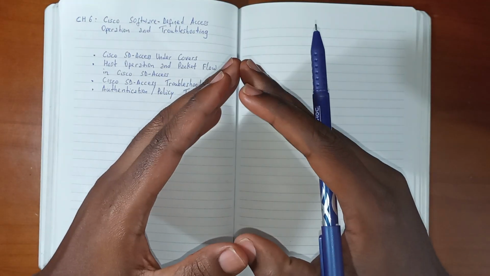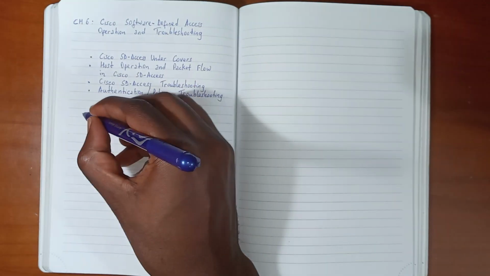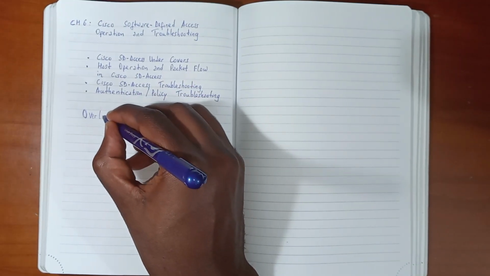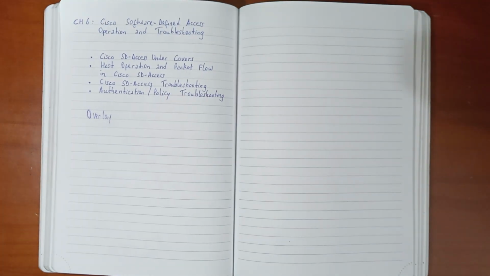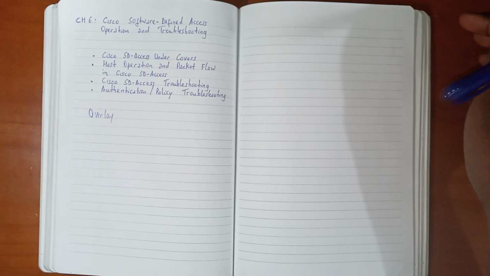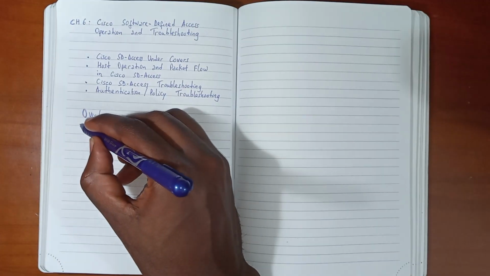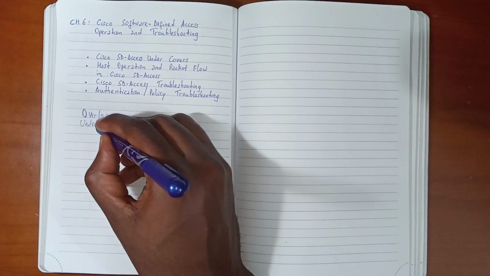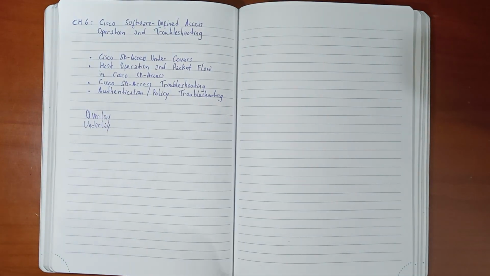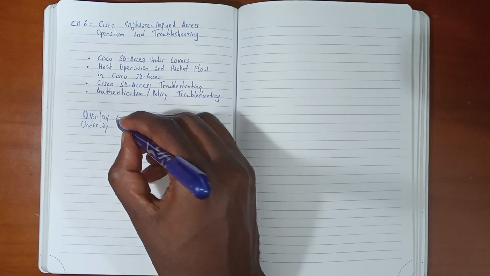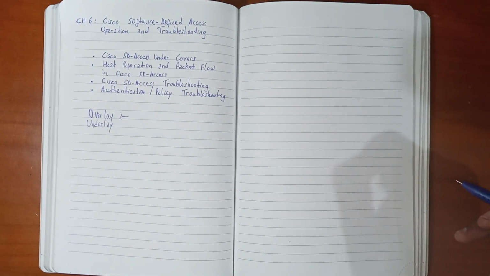And it operates normally under the overlay, and we know there are two kinds of layers on the network. We have the underlay and we have the overlay, and the SD access operates here in the overlay.